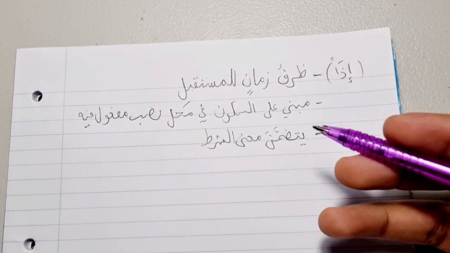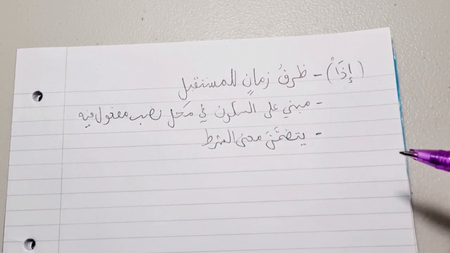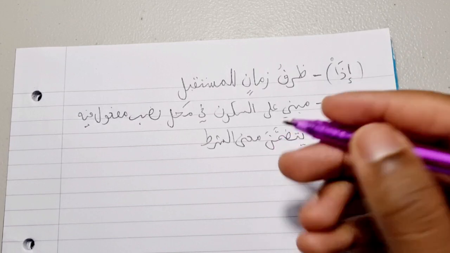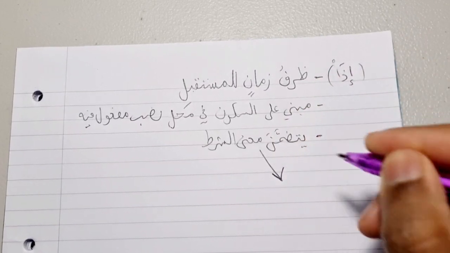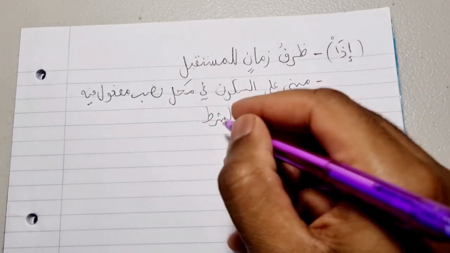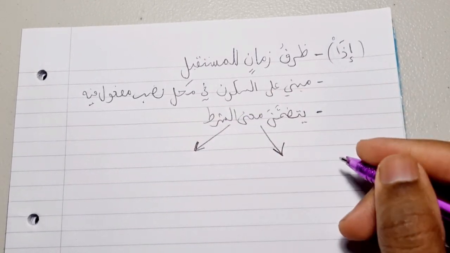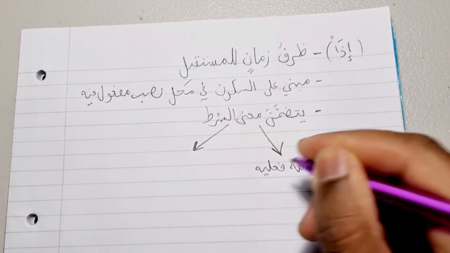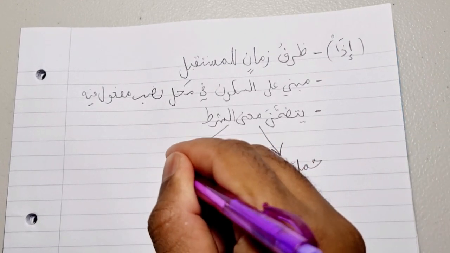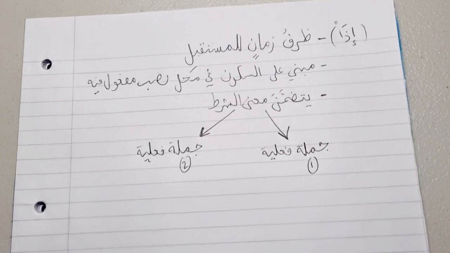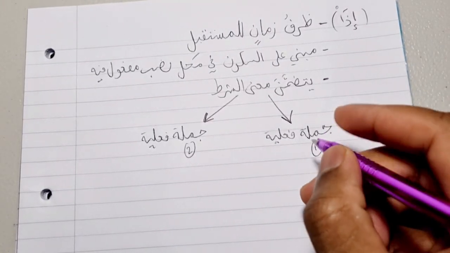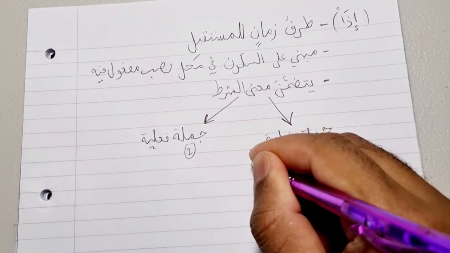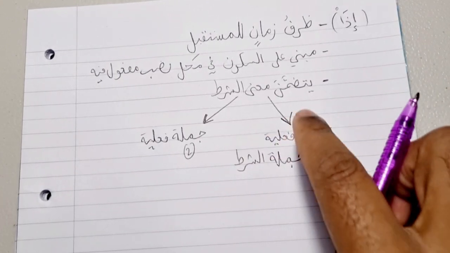It gives us a conditional sentence. How does it give us a conditional sentence? Well, إذا, when it enters into a sentence, you have to have two sentences after it actually. You have to have two sentences coming after it. And these two sentences are two جملة فعلية. We have a جملة فعلية and then we have another جملة فعلية. جملة فعلية 1 has a name. It's called جملة الشرط. This is the condition. The condition is going to be mentioned in this sentence.